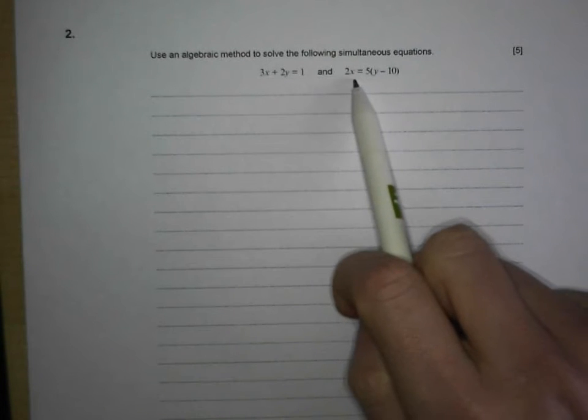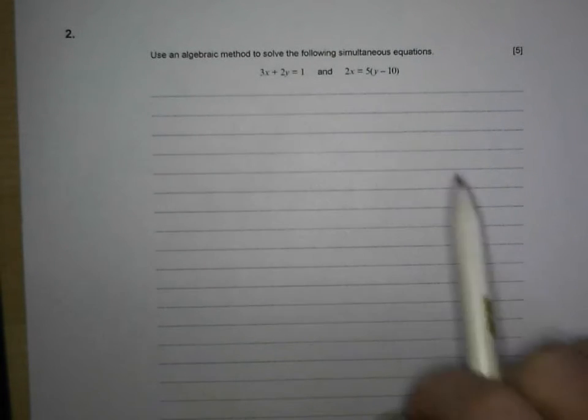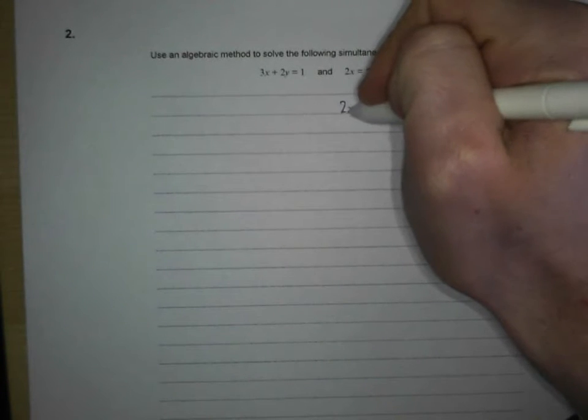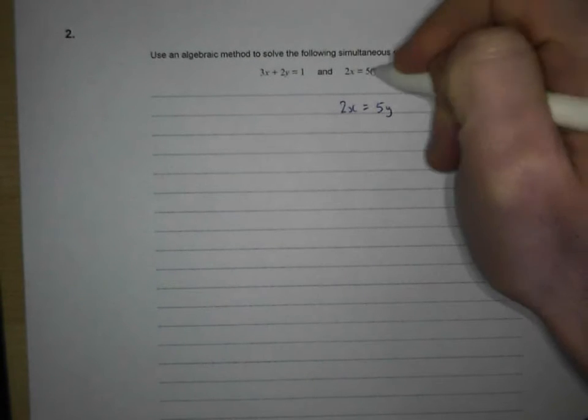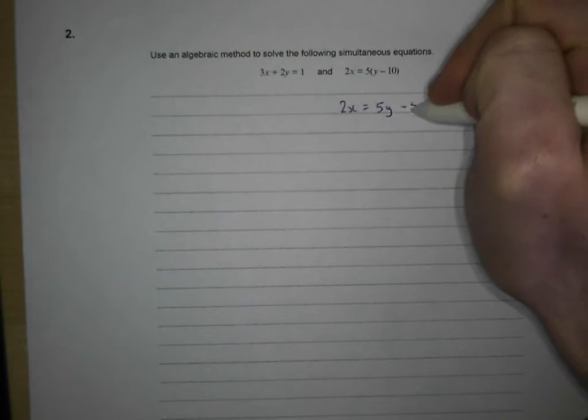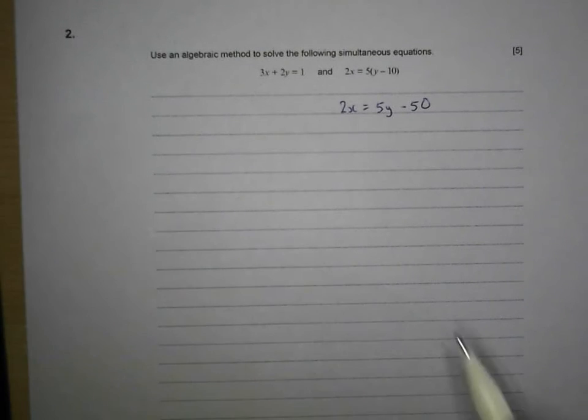Second one looks dodgy. 2x equals 5 brackets y minus 10. Well, let's tidy that one up here. So we've got 2x equals, let's multiply out our brackets. 5 times y is 5y. 5 times minus 10 is minus 50. And then let's make it look like that.